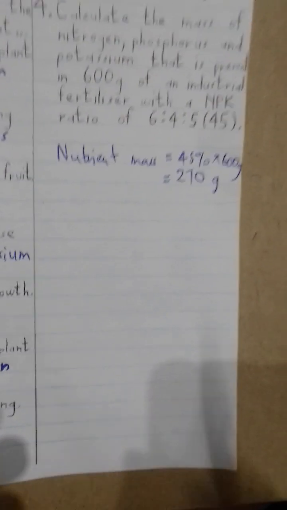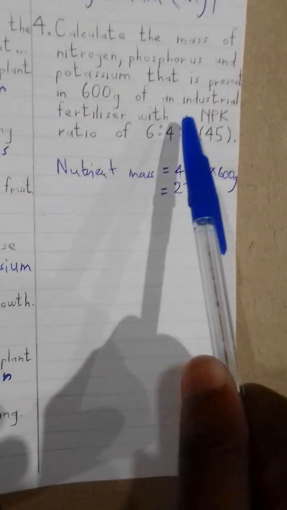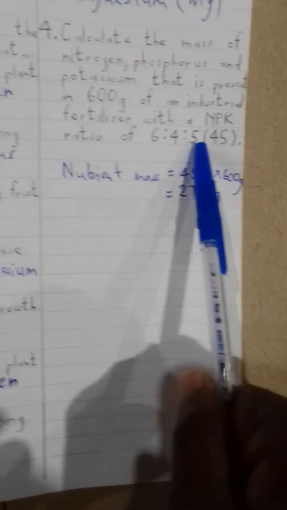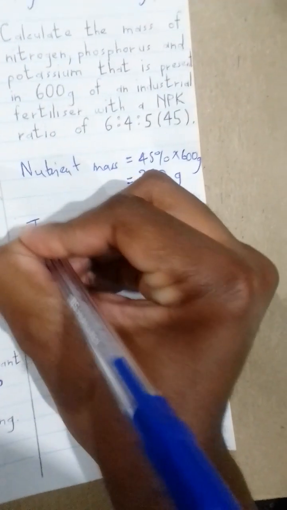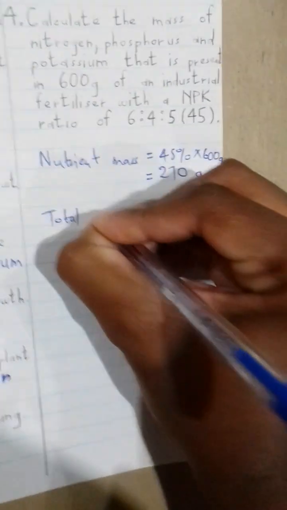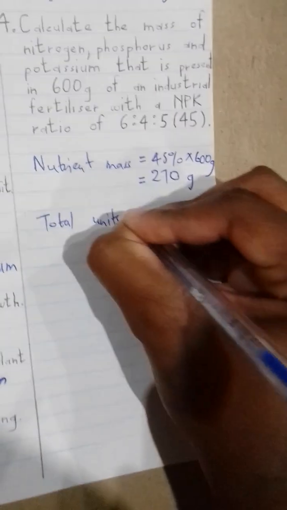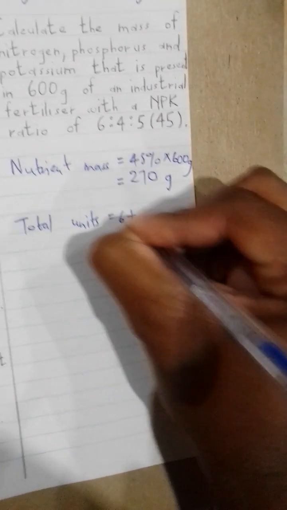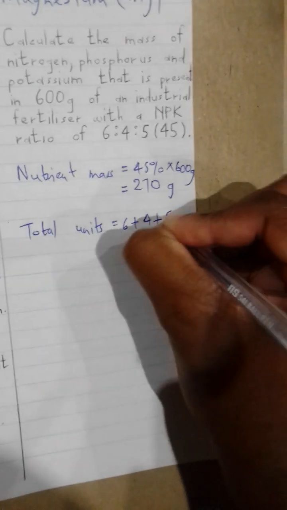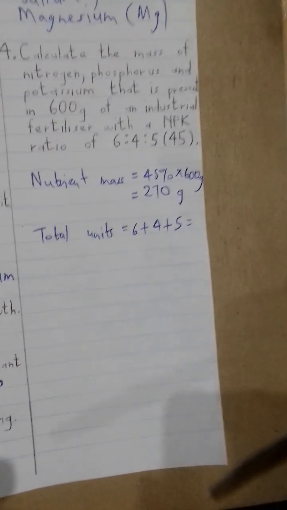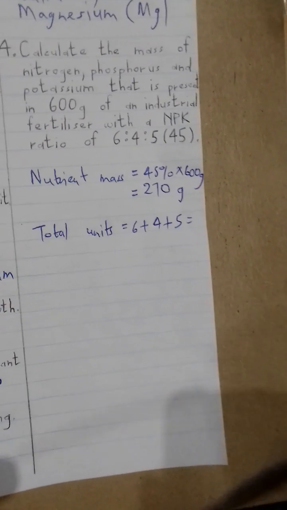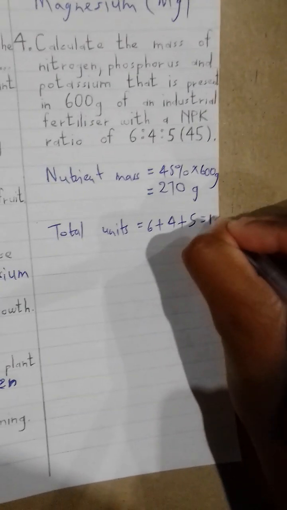That is N is to P is to K. We have 6, which is N, 4, P, 5, K. So the total units are 6 plus 4 plus 5, 15.